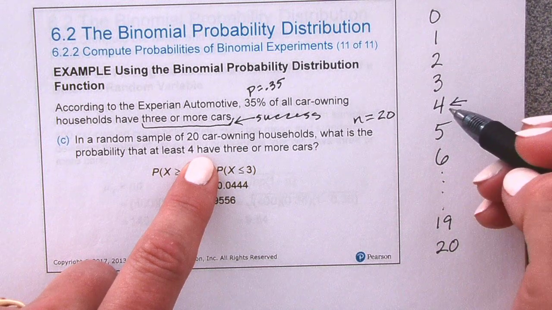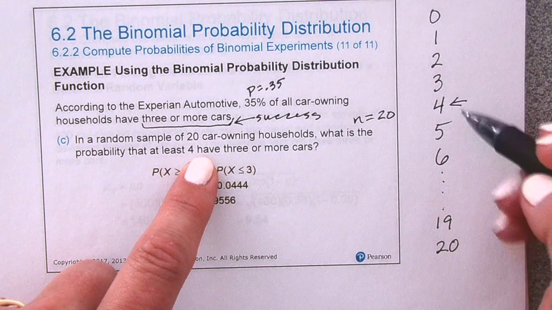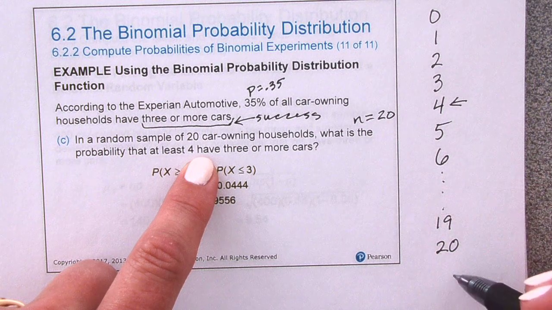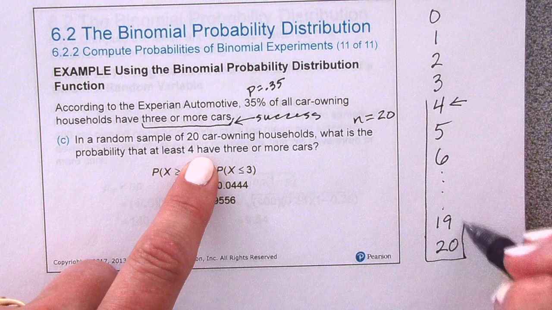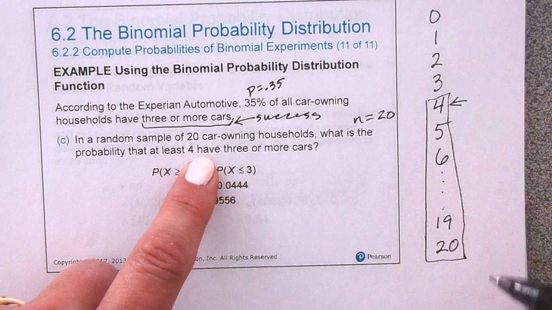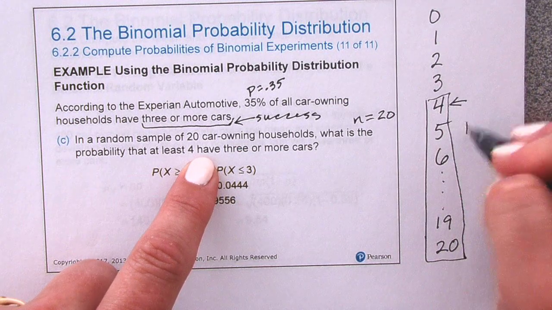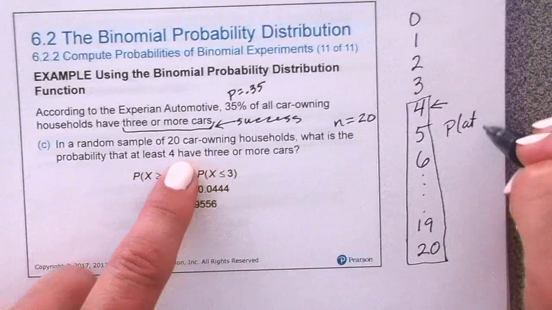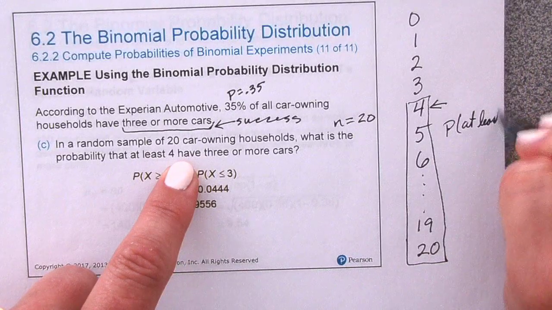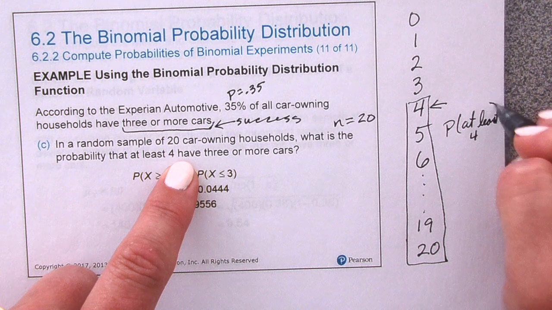At least 4 means 4 and all the numbers greater than that. So it's all of these. So the probability at least 4 includes 4 and greater.